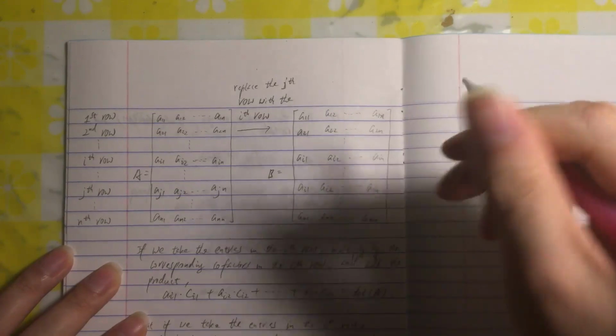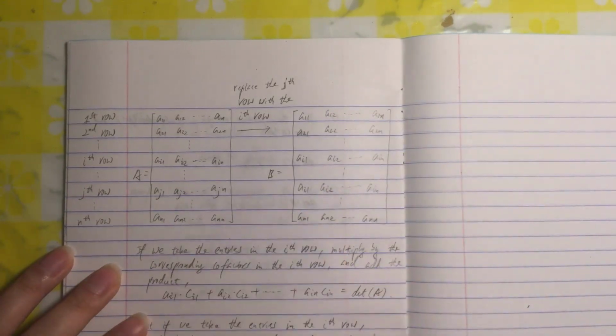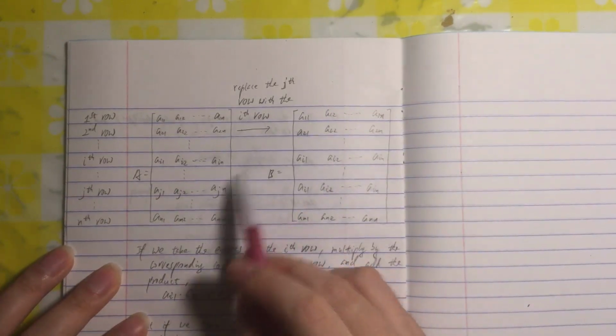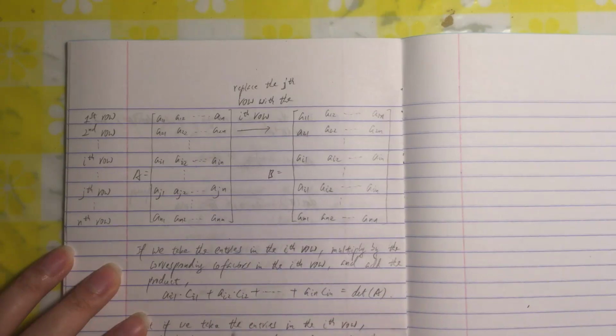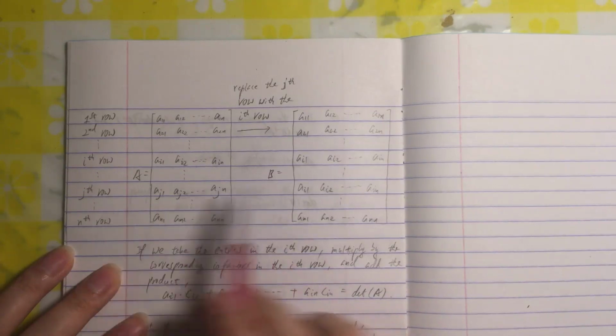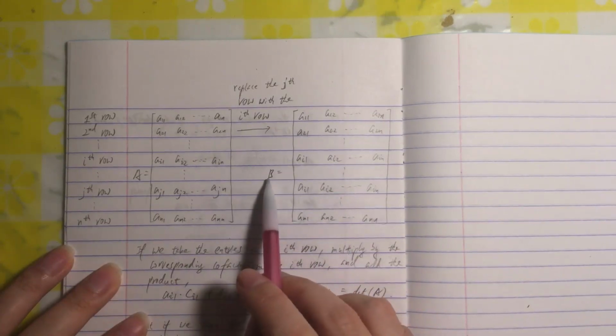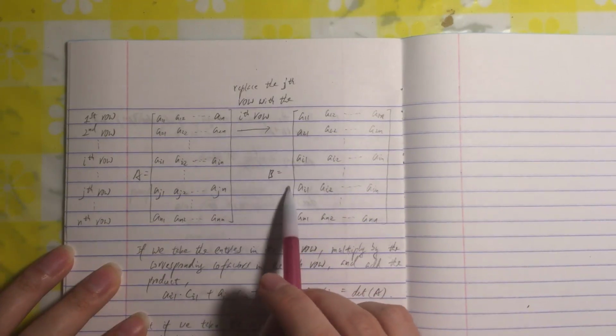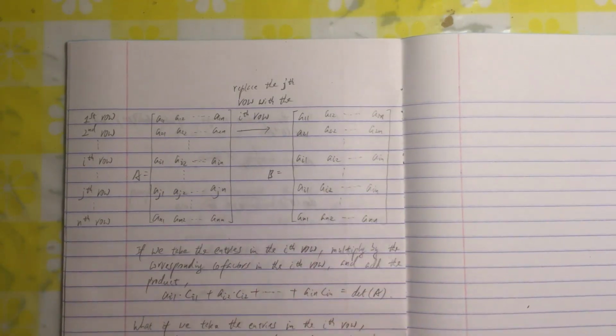Think of this. In matrix B, if I take the cofactor expansion along the jth row, what do I get?